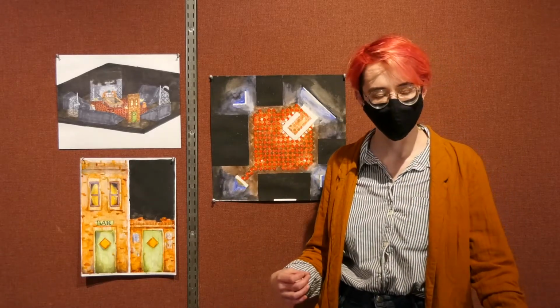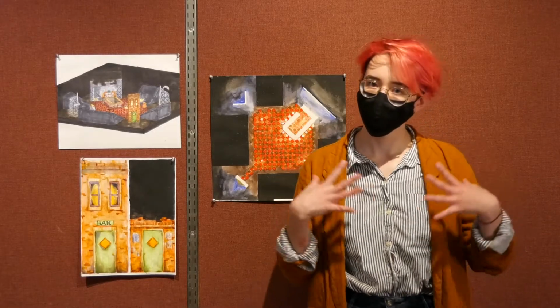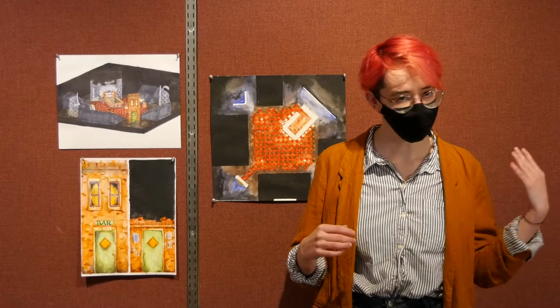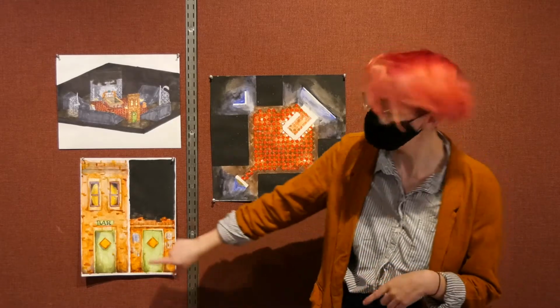Part of my design had to deal with making the audience feel like they are part of the bar. And the way that I wanted to do that and really encapsulate them in the universe was making the audience all enter through the front door of the bar, as you can see right here.